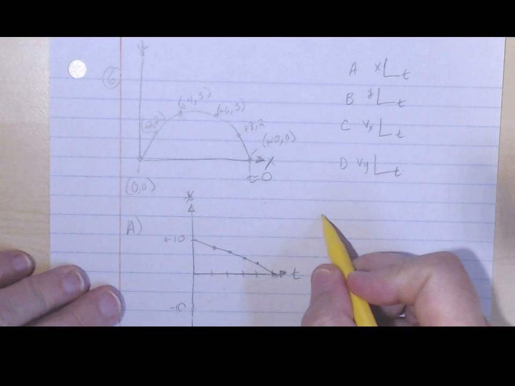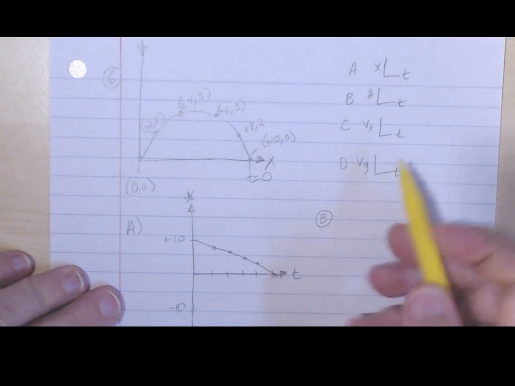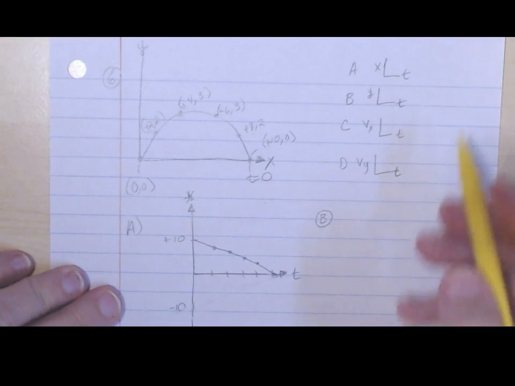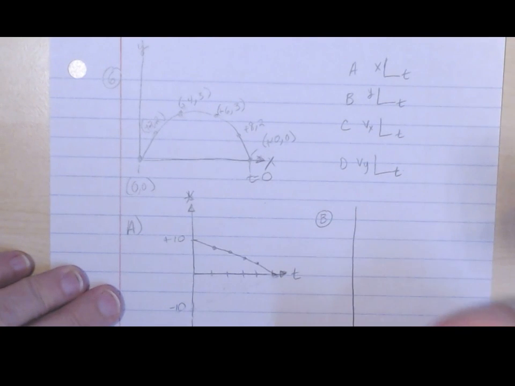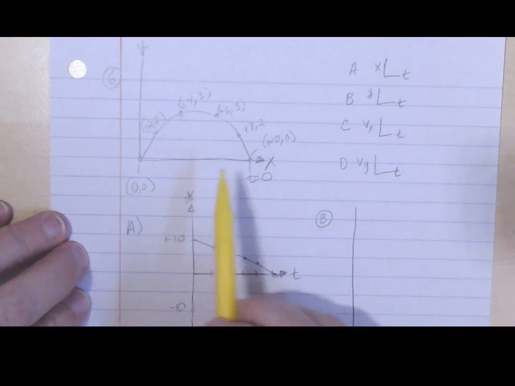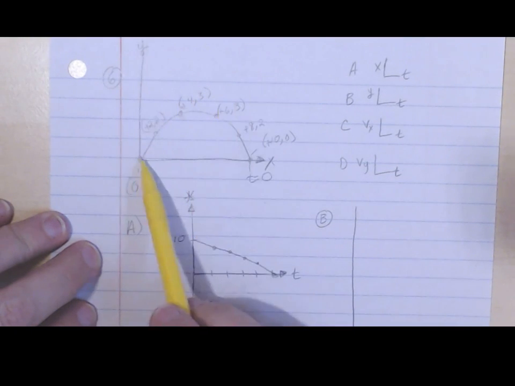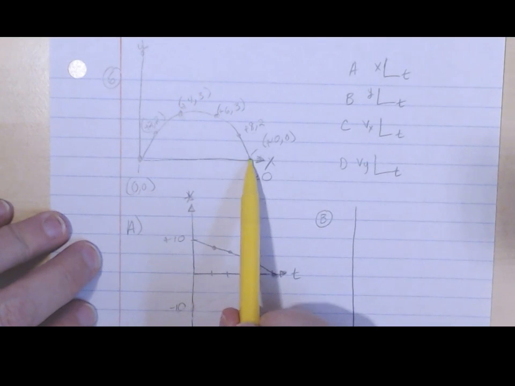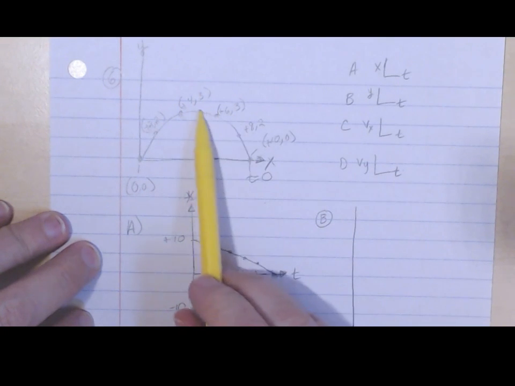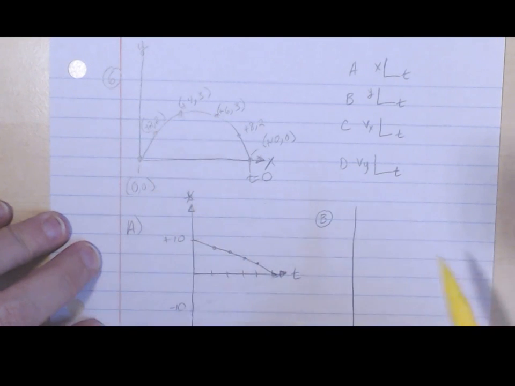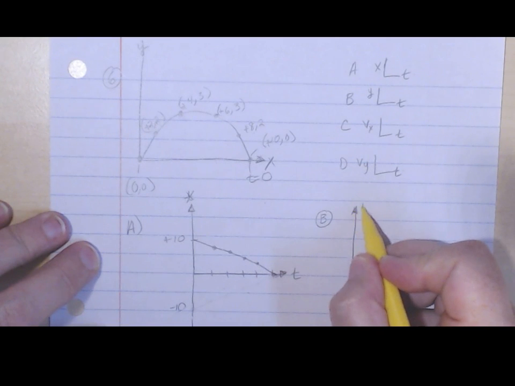Alright, so let's go ahead and look at B. B, they want y position versus time. So again, I can just read it off the chart, and theoretically this time I will read it correctly. Let's look over here to get my units. Y is changing from, over here at time 0, it's going from 0 up to about 3, and then back down to about 0 again. This is time, and this is my y position.